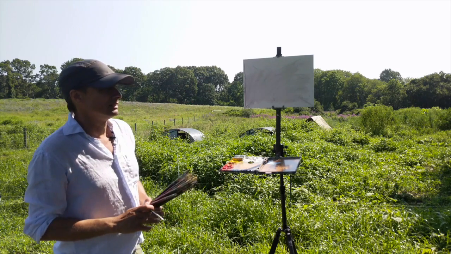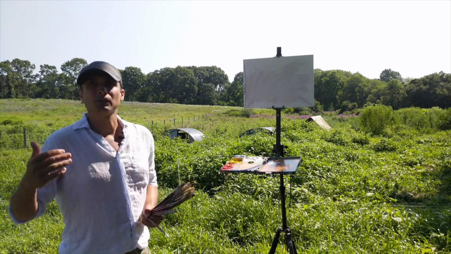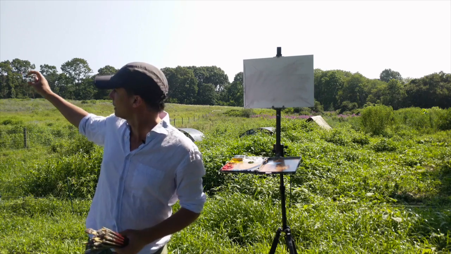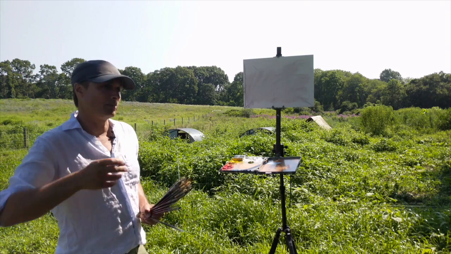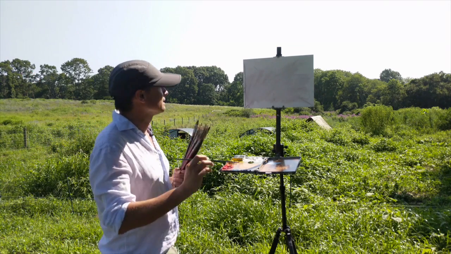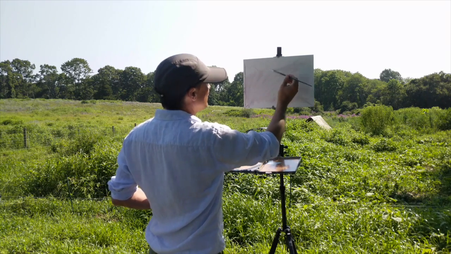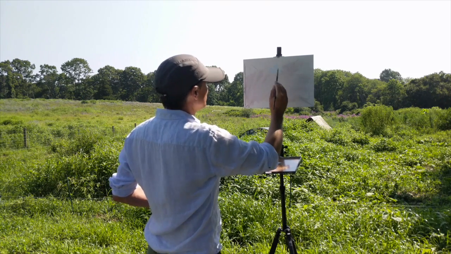Often I paint in much drier climates where we have just a layer of kind of gray above the horizon because of all the debris in the air. Here it's rained recently, so you're basically going to have a very clean sky down to the horizon.